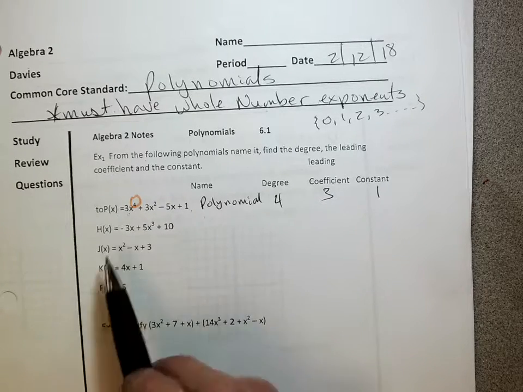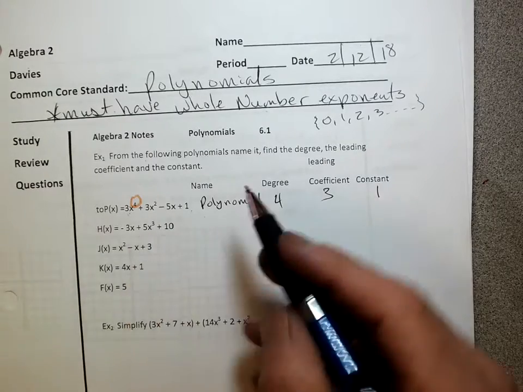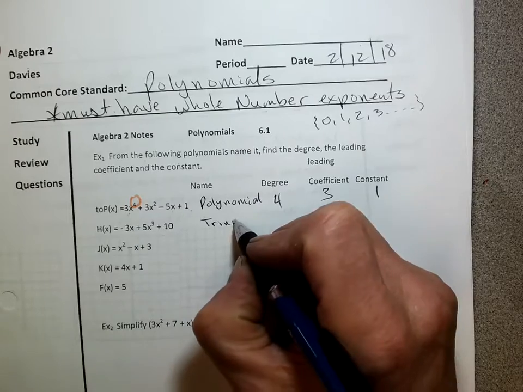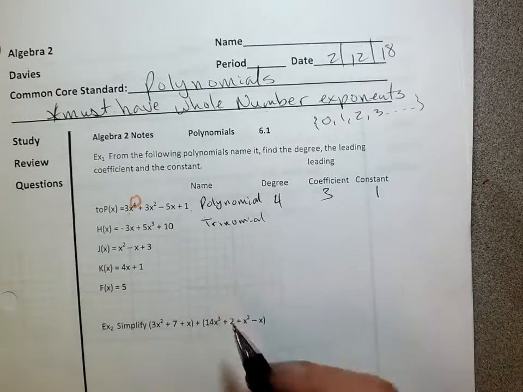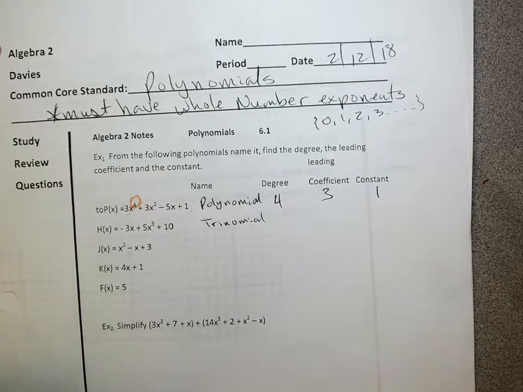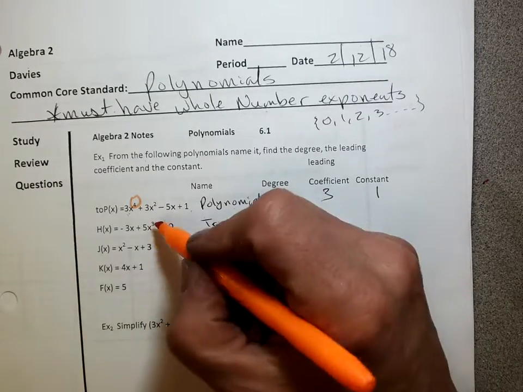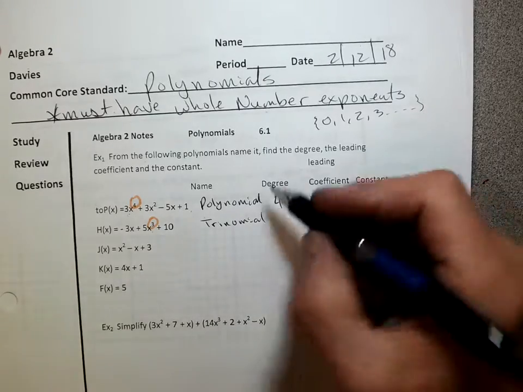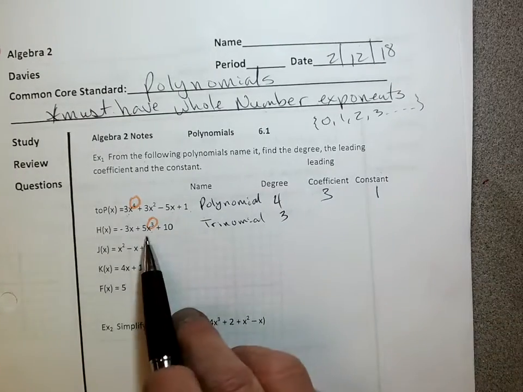H of x is a trinomial, 1, 2, 3 terms. The degree is 3 because it's the largest exponent, okay? The leading coefficient is the 5.